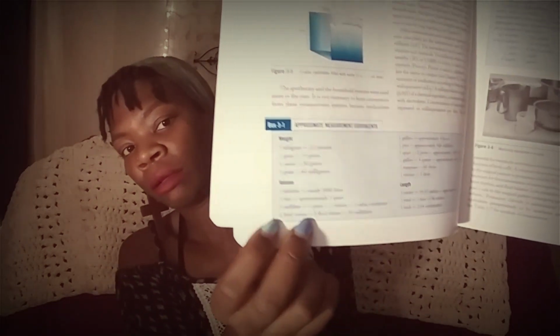I would just get this book and go over it. Another one is on page 54 of this book, right here at the bottom where it says approximate measure equivalence. Stuff like this is on there, and this is the 3rd edition.